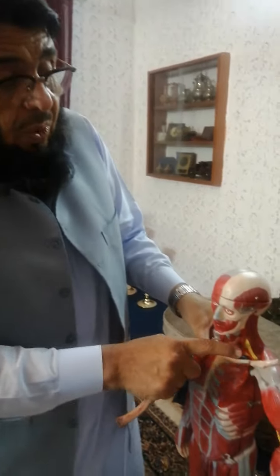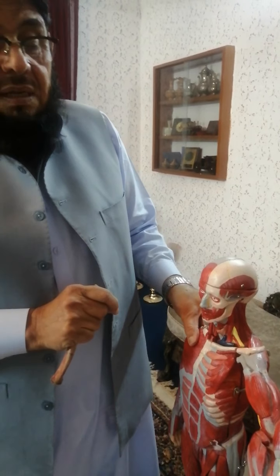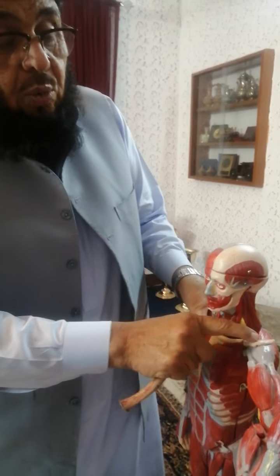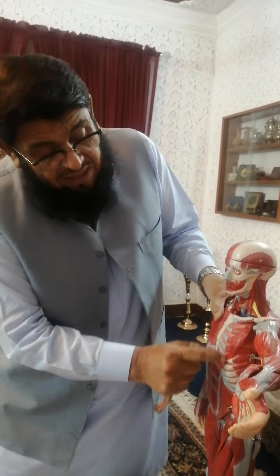Note also this point that it is only the clavicle that connects the whole upper limb with the axial skeleton. That is, the humerus articulates with the scapula, the acromion process of the scapula articulates with the clavicle, and the clavicle articulates with the sternum.